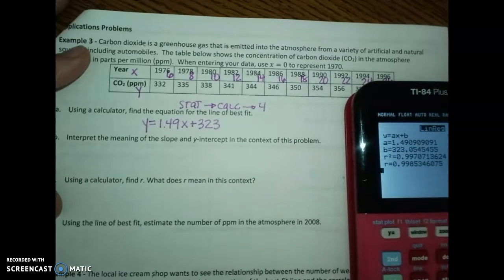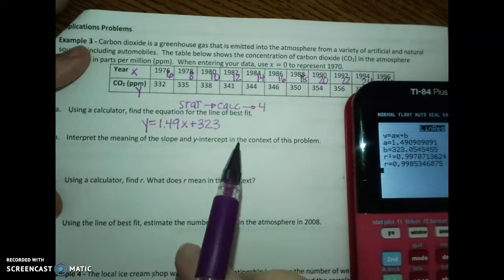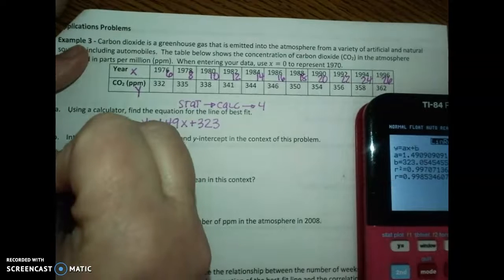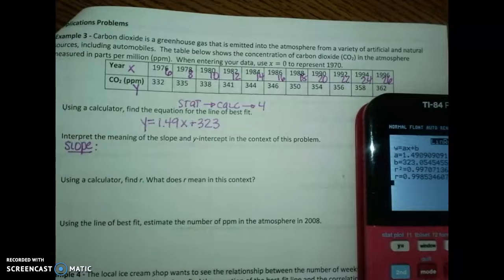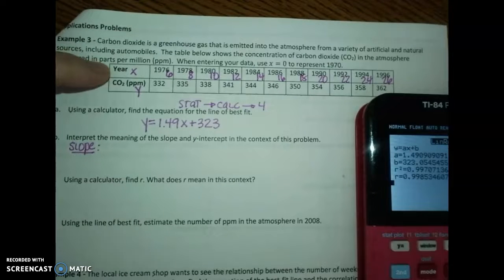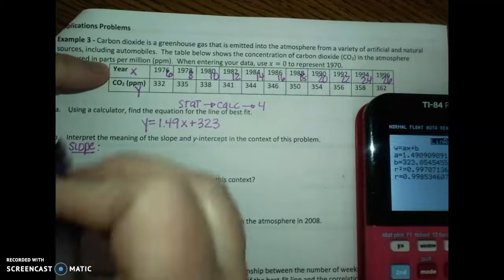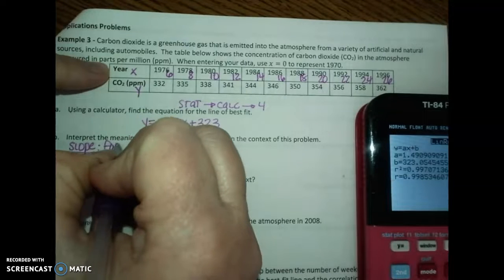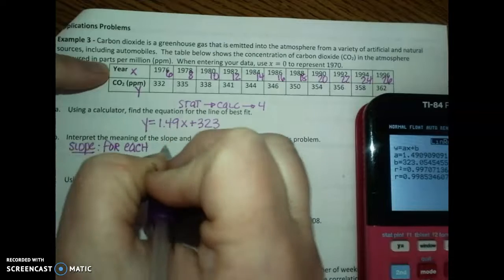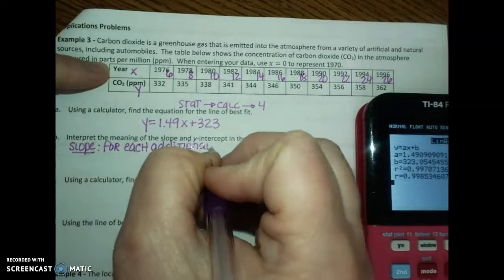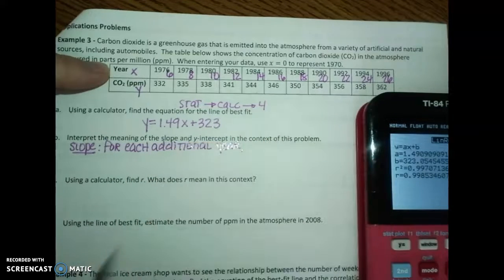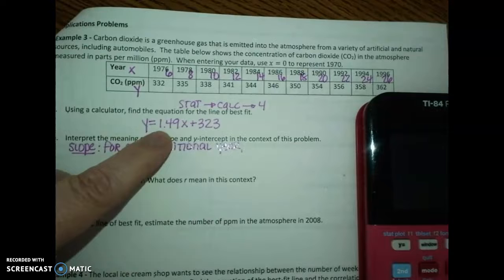So we want to interpret the meaning of the slope and the y-intercept in the context of this problem. Alright, so our slope. Slope is when x changes by 1 unit, what happens to y? When we look at x, the units it's in is in years. So for each additional year, what's happening to the y values? Well, they're changing. This is my slope.